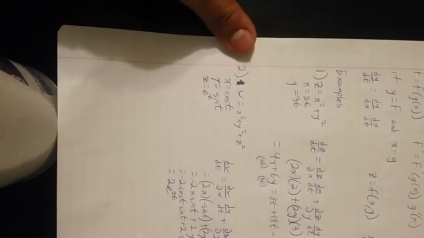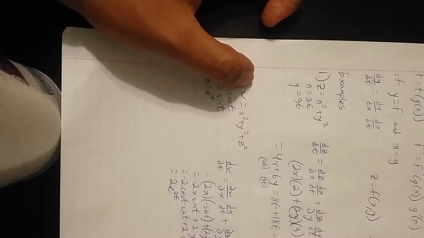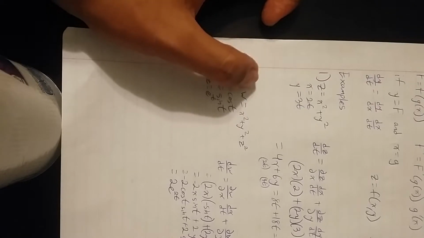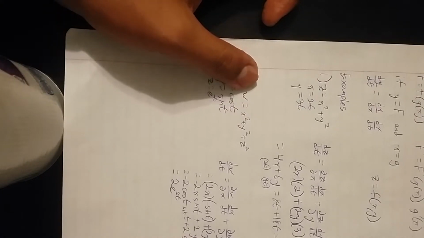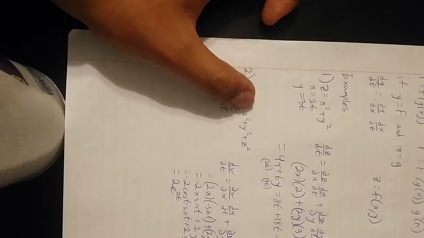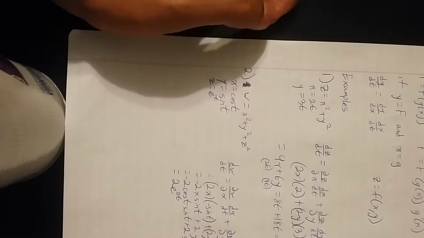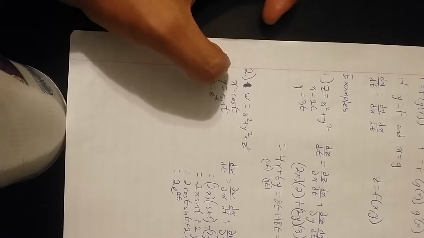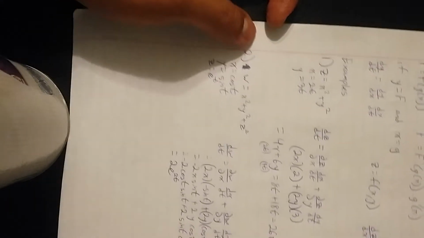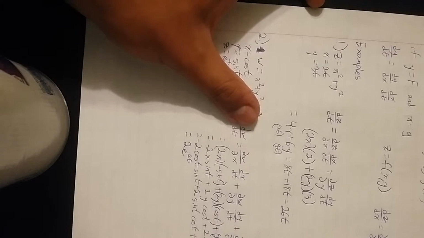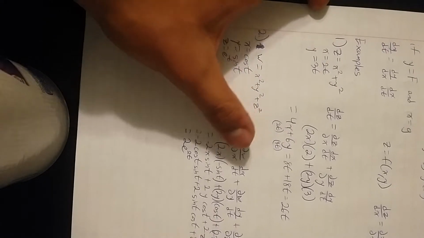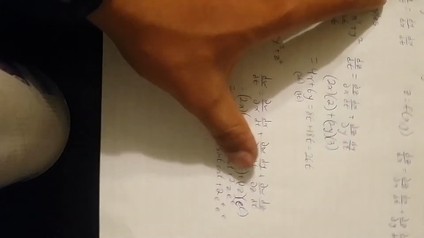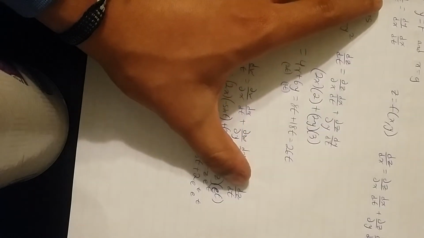Now, for the second one, we add a z into the function, so we have to use another function. Instead of z, we use w, where w equals x squared plus y squared plus z squared, where x is equal to cosine t, y is equal to sine t, and z is equal to e to the t. The derivative of w in terms of t would be the partial derivative with respect to x times dx dt, plus the partial derivative with respect to y times dy dt, plus the partial derivative with respect to z times dz dt.